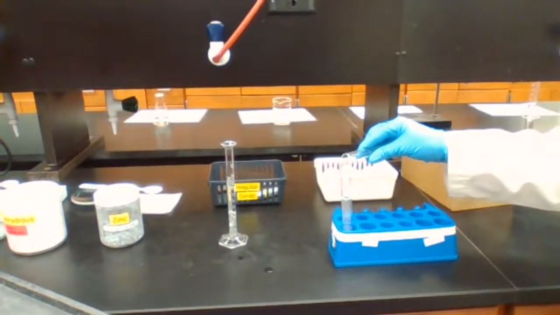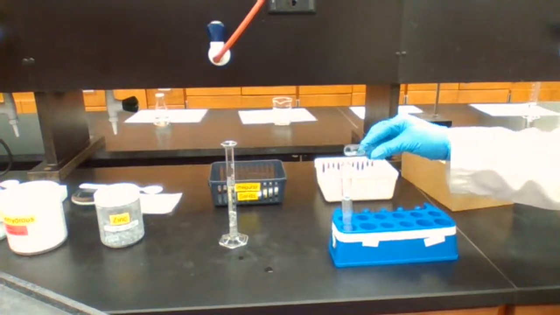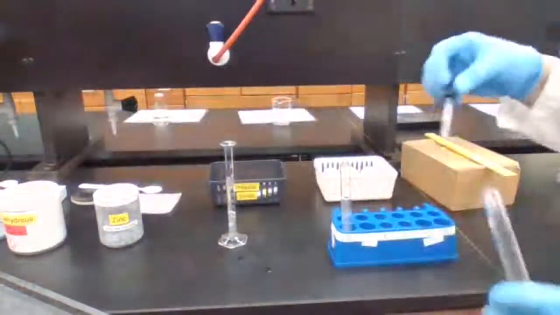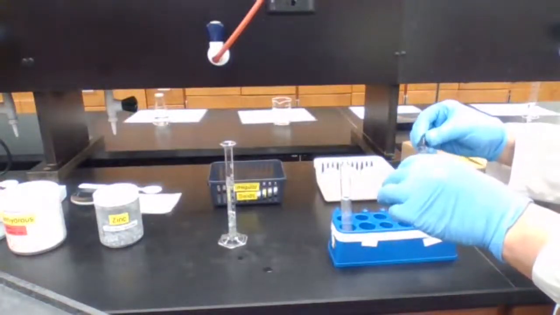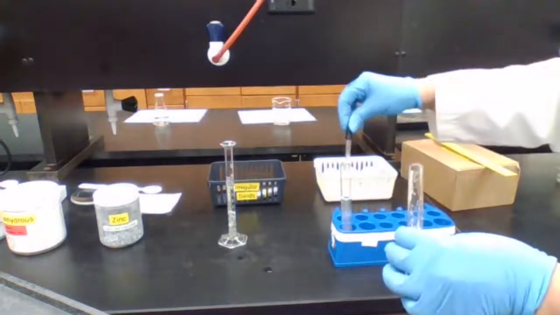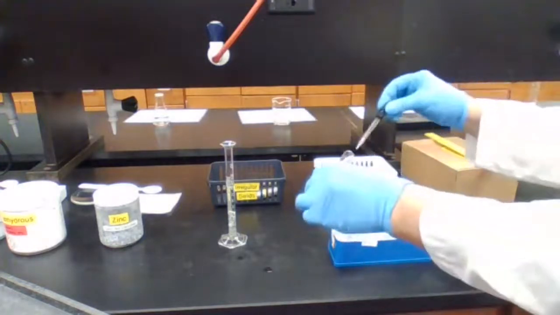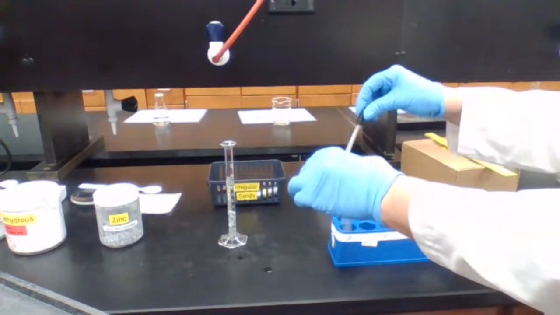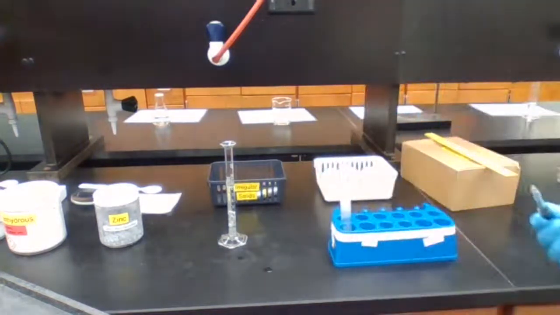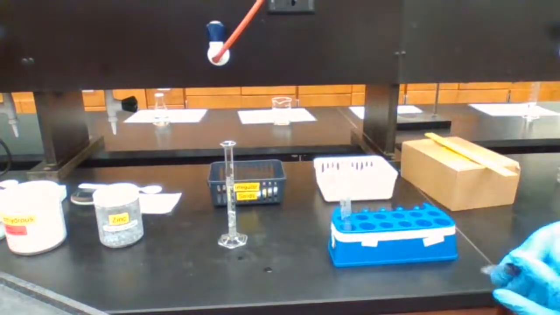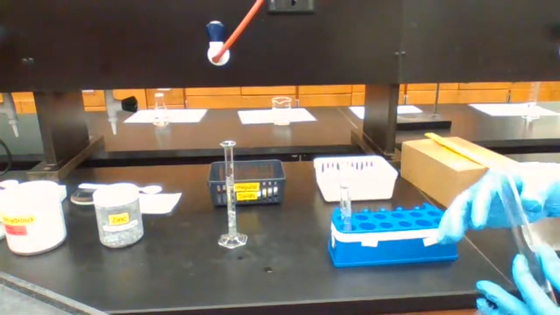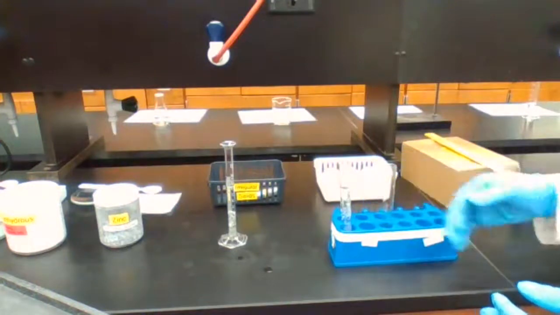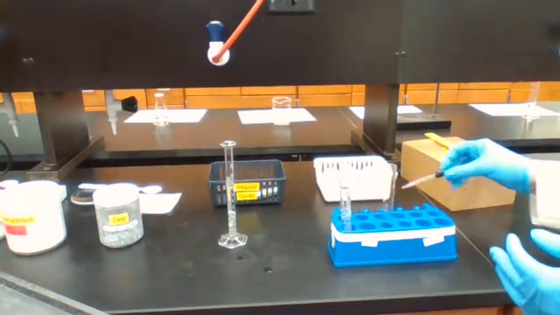So I'm just going to leave it in the test tube rack and take a few drops of the HCl and add to the test tube. Okay. The bubbles that are forming are evidence for a chemical reaction. So we have a chemical reaction taking place here.